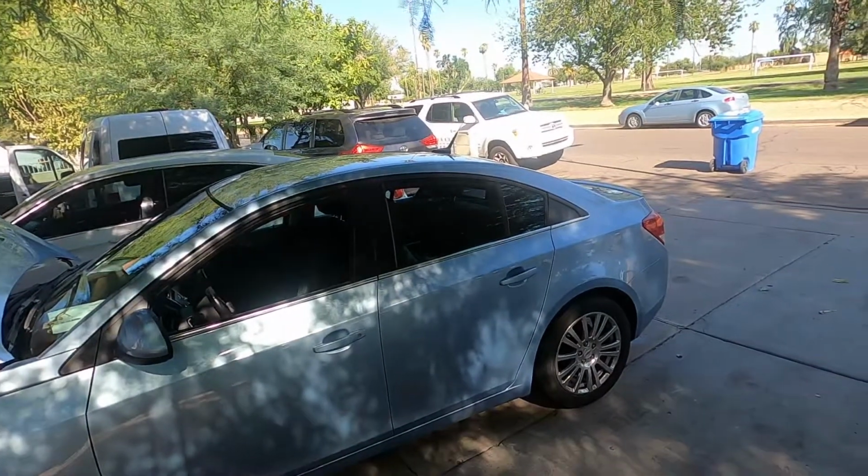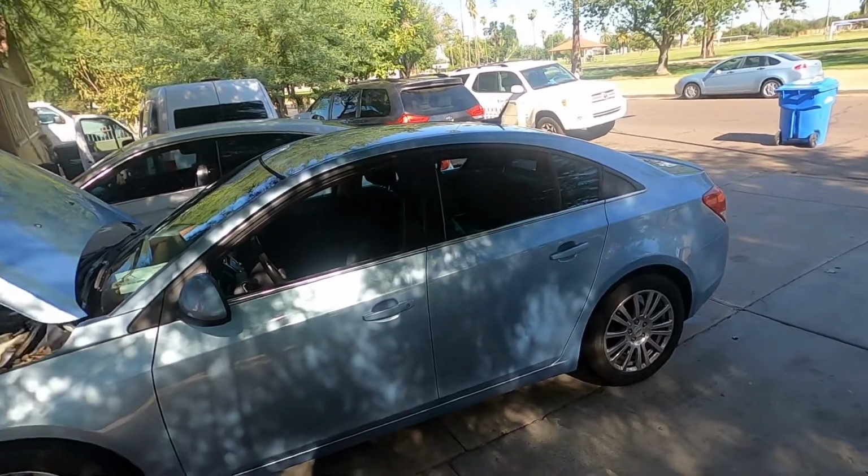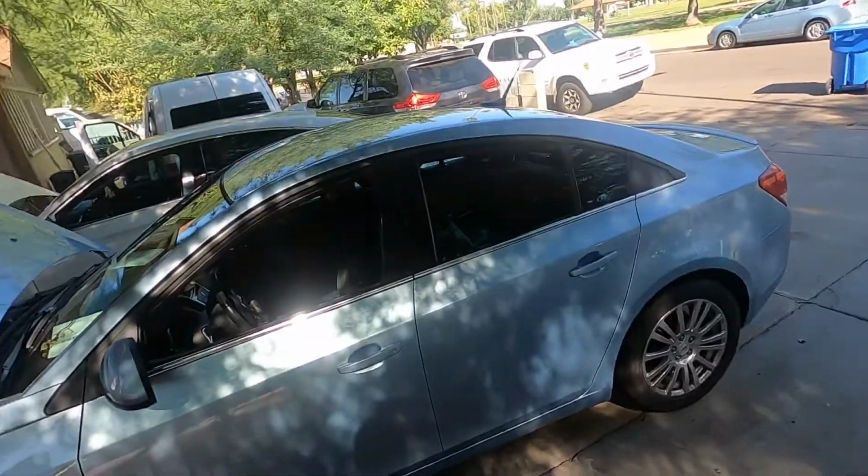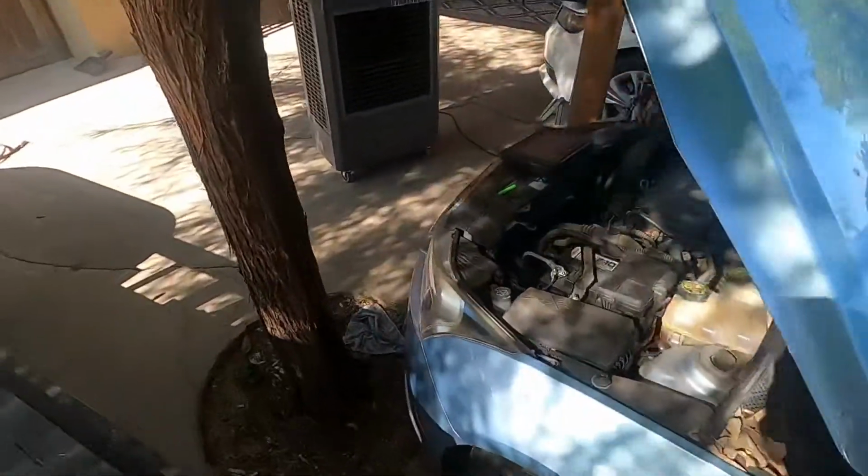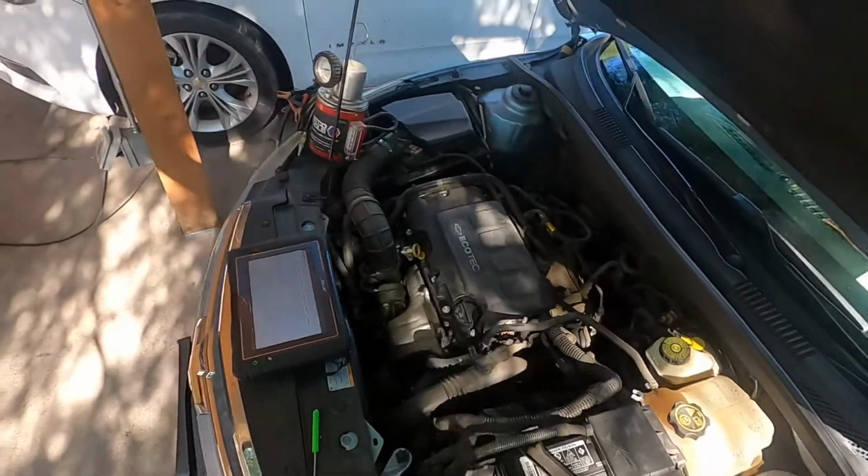All right, everybody, this is Danny with Elite Mobile Auto Electric here, working on a 2012 Chevy Cruze. The issue with this one is that the customer brought it in because it has a check engine light.